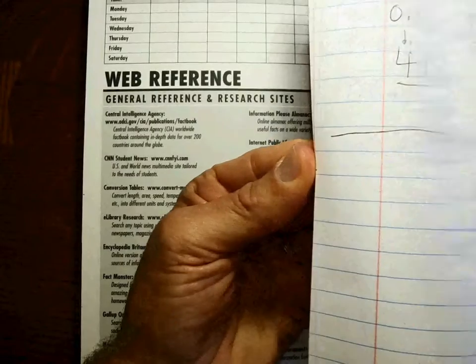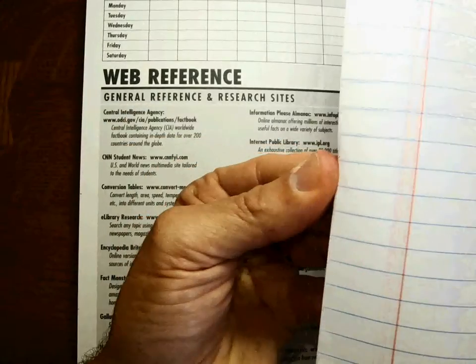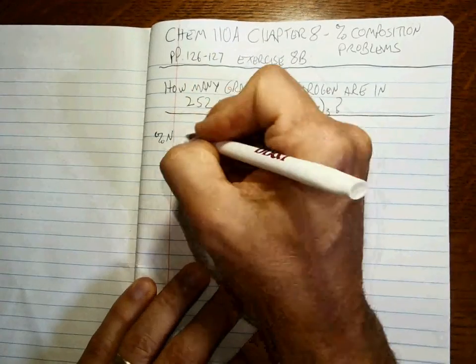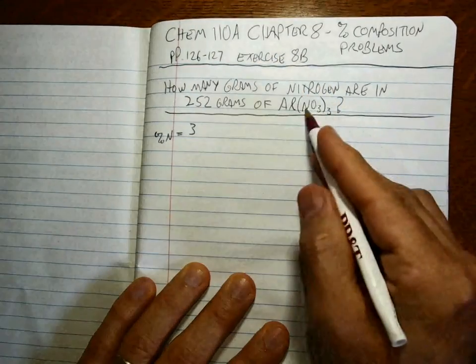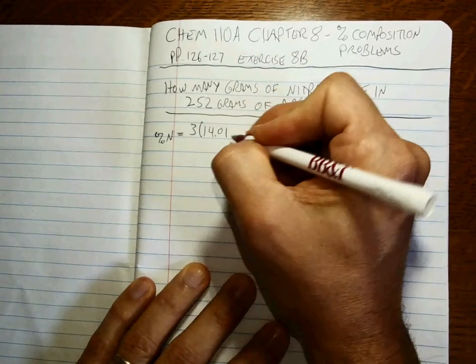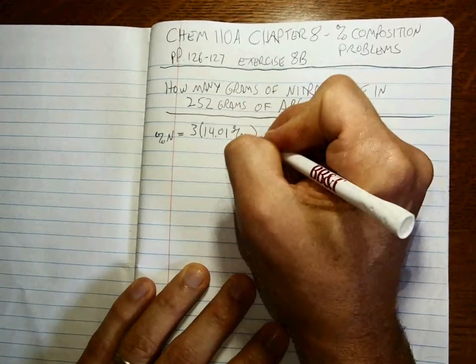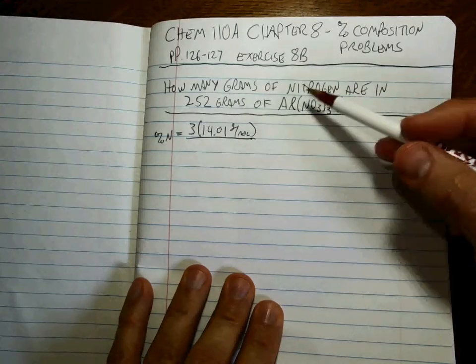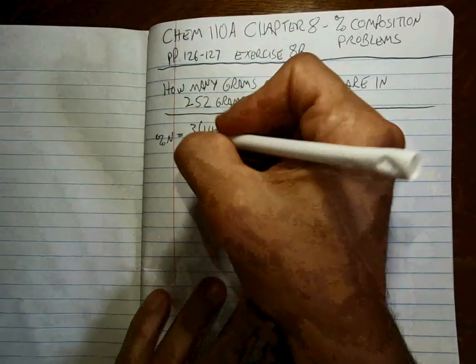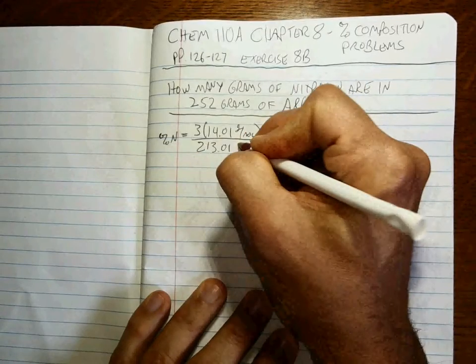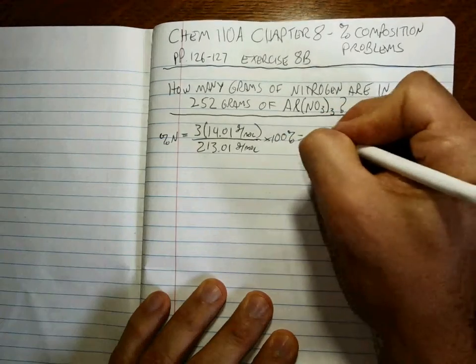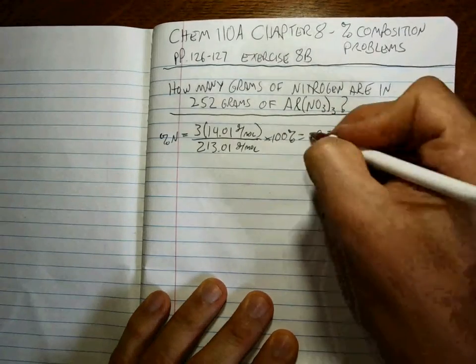Find it. There it is. Okay, to find the percent nitrogen, we'd have to say 3 nitrogen atoms times 14.01 grams per mole divided by the total mass of aluminum nitrate, 213.01 grams per mole times 100%. We got 19.7% nitrogen. Okay?